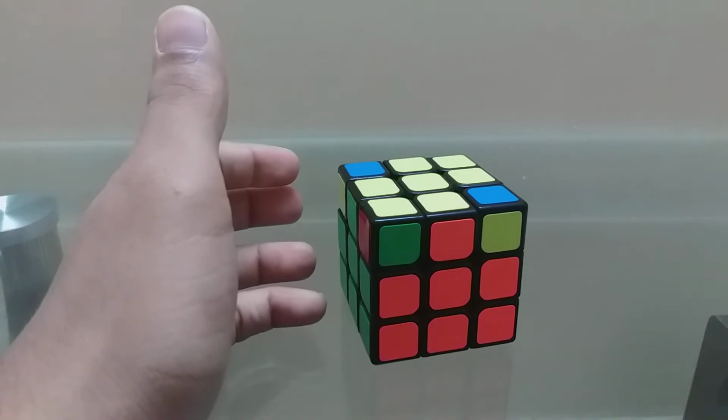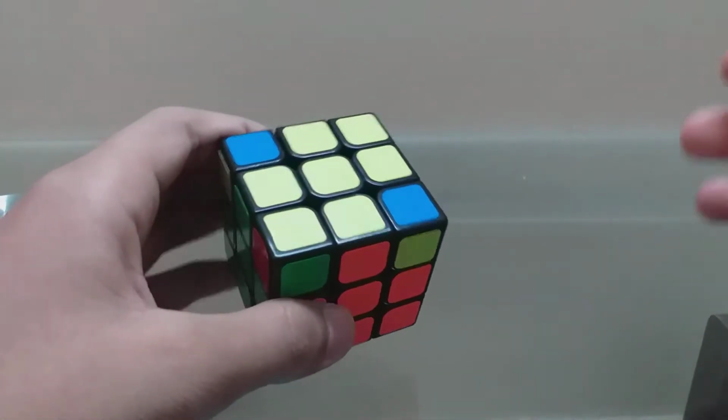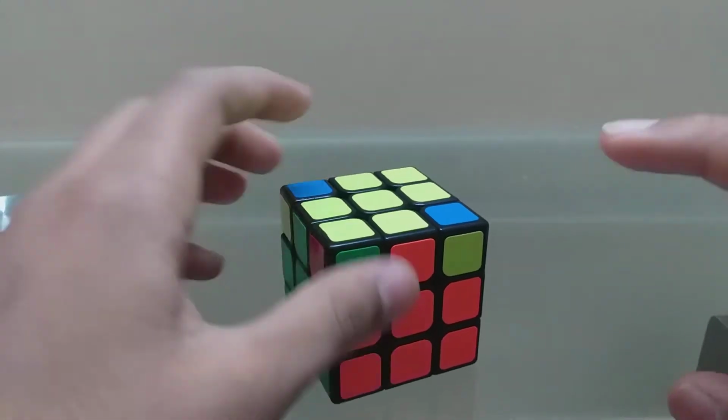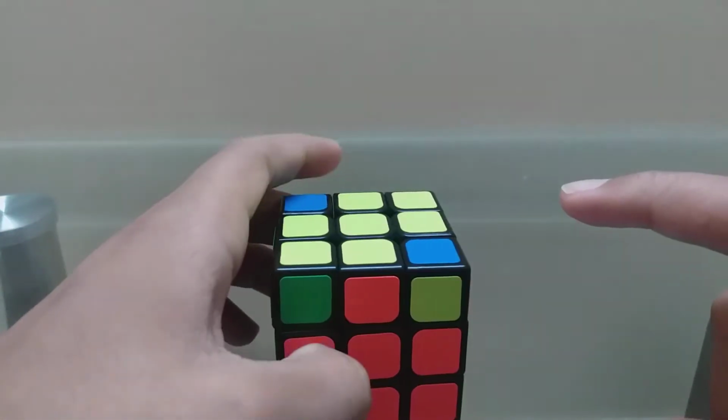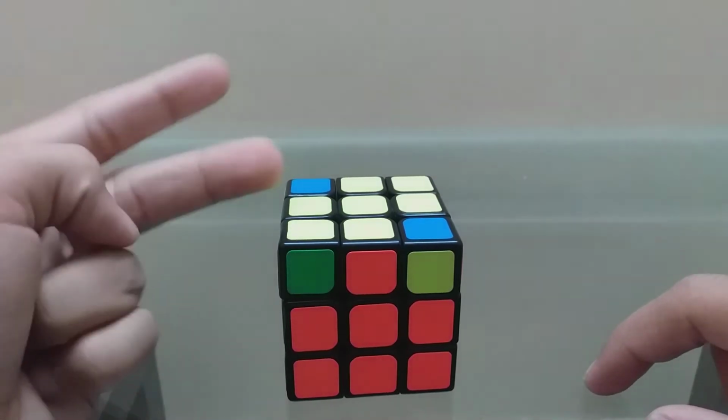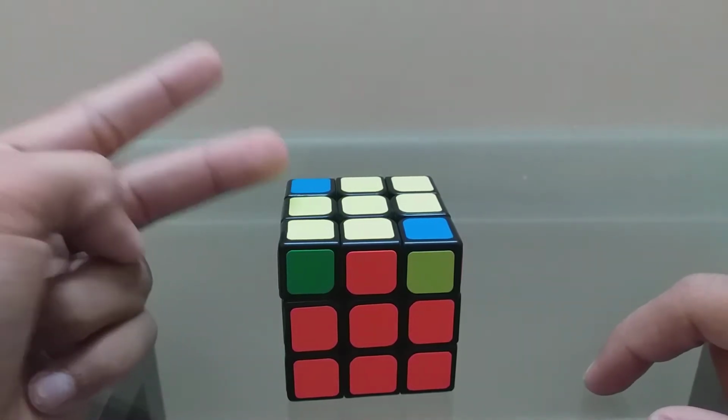Okay, so for the placement of the corner pieces, you will look for any corner piece in the last layer which is in the correct spot and is correctly oriented, correctly placed.